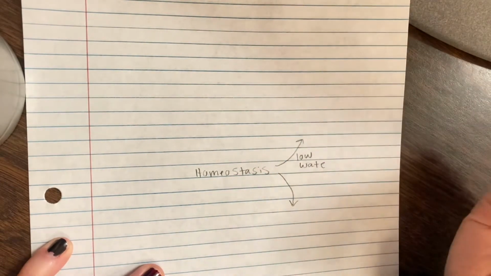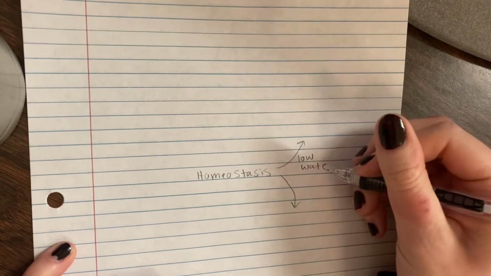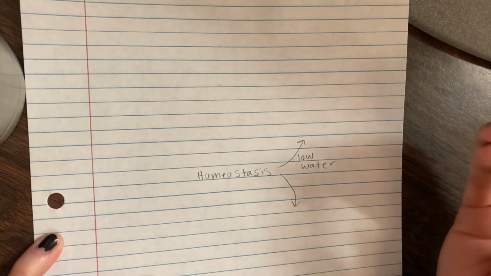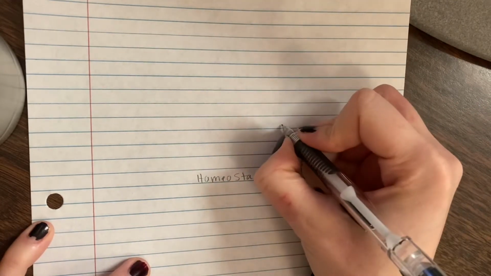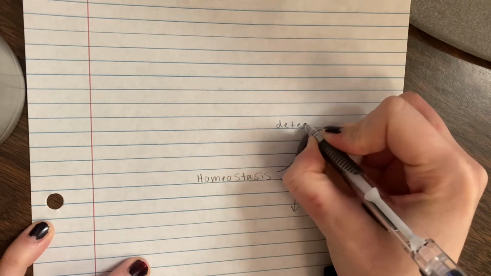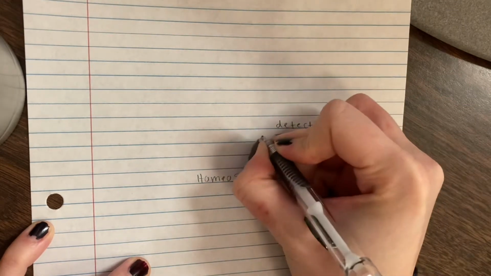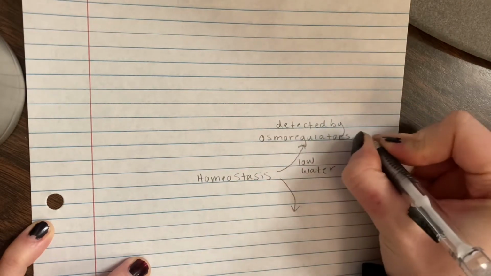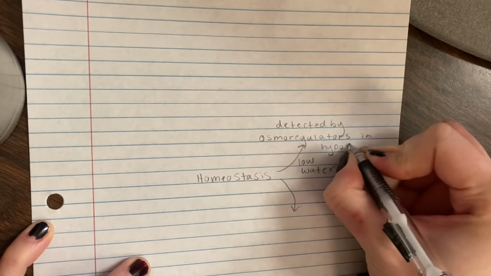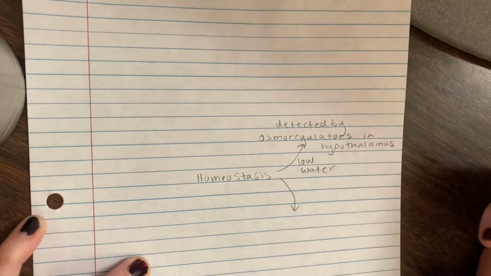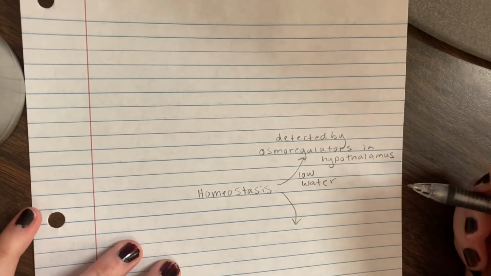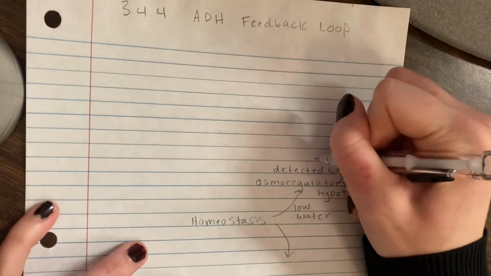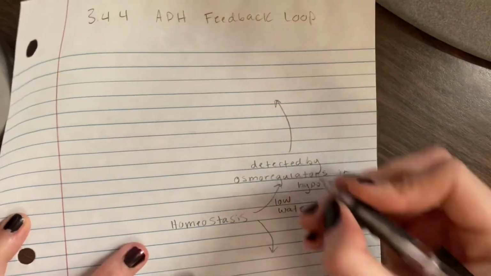So the part of the body that detects low water concentration in the blood are called osmoreceptors, and those are found in the hypothalamus of the brain in great concentration. So we'll just say detected by osmoregulators in hypothalamus. So the hypothalamus is monitoring your blood to see how much water is in it.